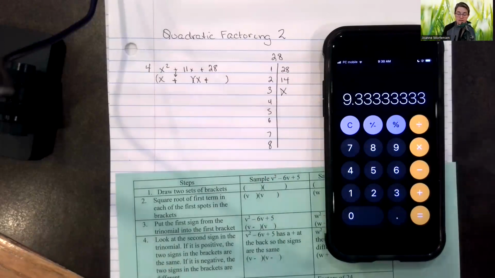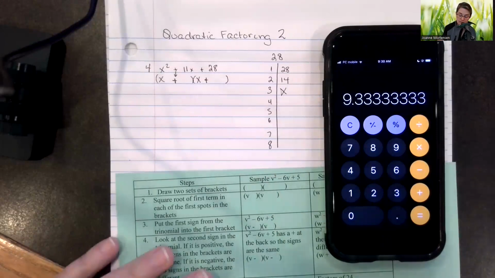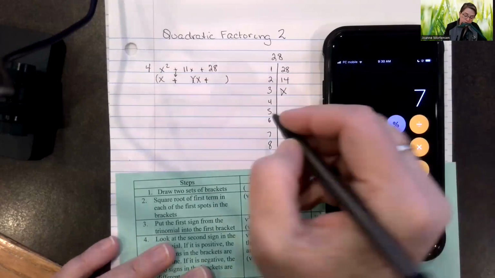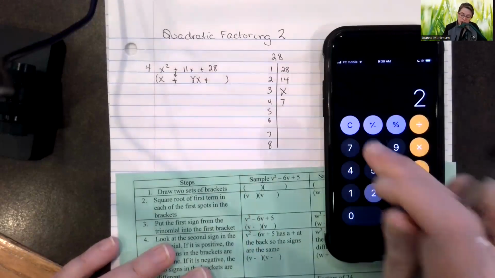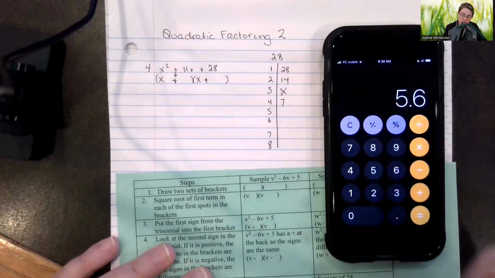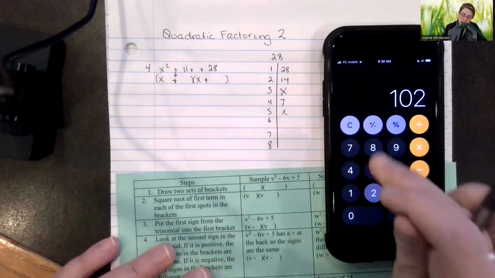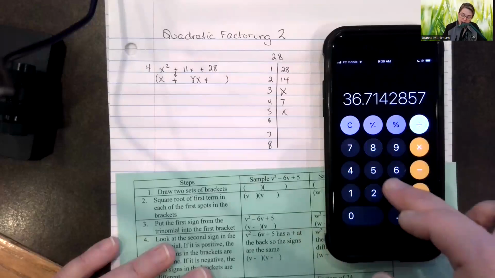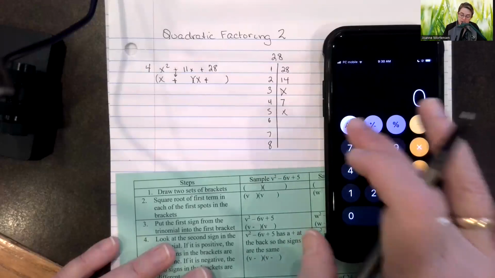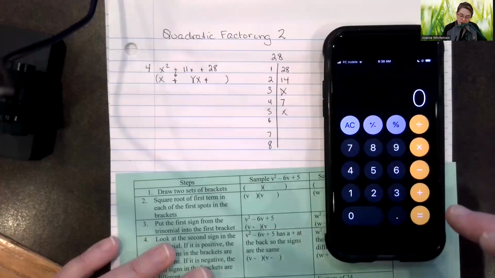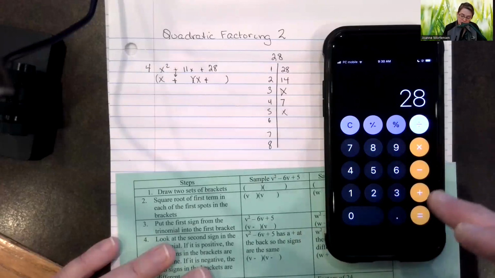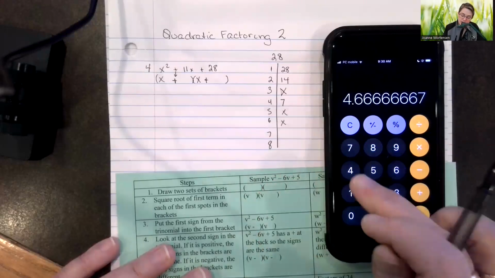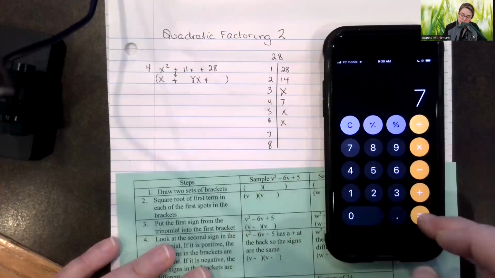You don't have to copy this down because there's no way you're going to use it. 28 divided by 4. Oh, okay, so 4 and 7. 28 divided by 5. Nope. 28 divided by 6. Third time's the charm. Yeah, nope, that's a decimal answer. That's no good. 28 divided by 7 is 4.